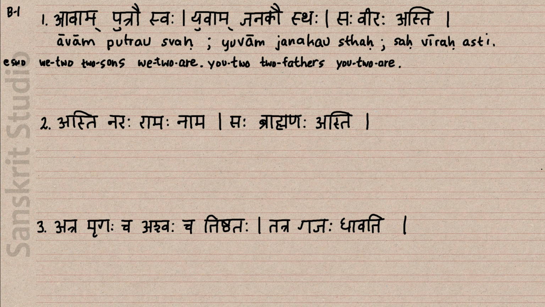And the last sentence there, so we have pronouns saha, he, viraha is one hero, he, the hero or a hero, he is, asti, he is. So if we render this, then we can do something like this.